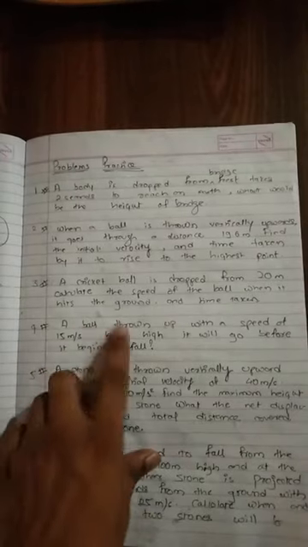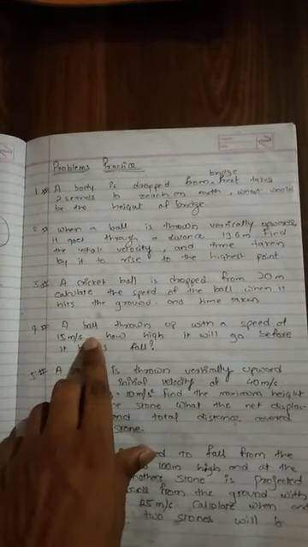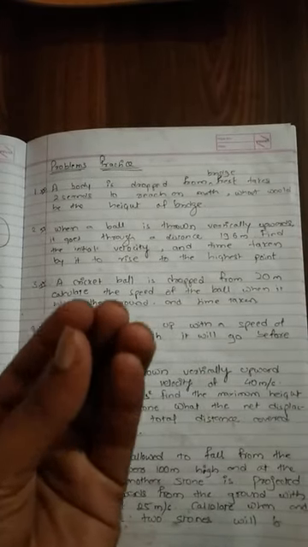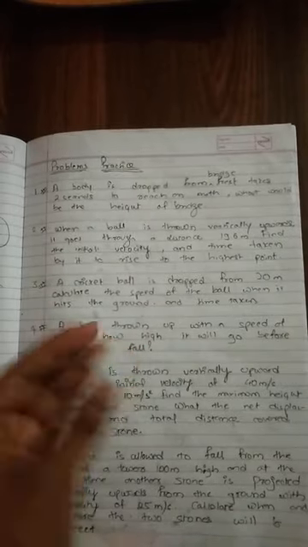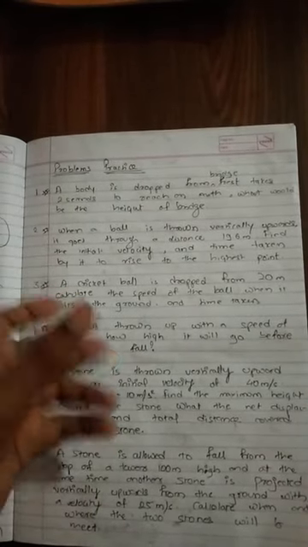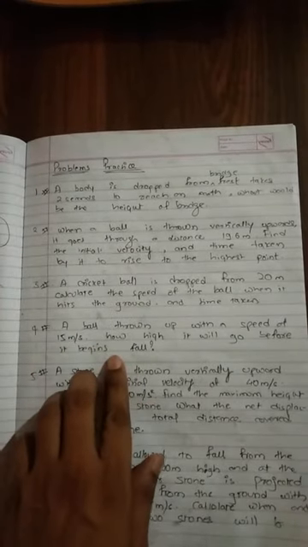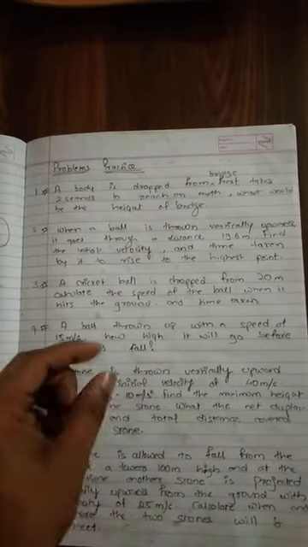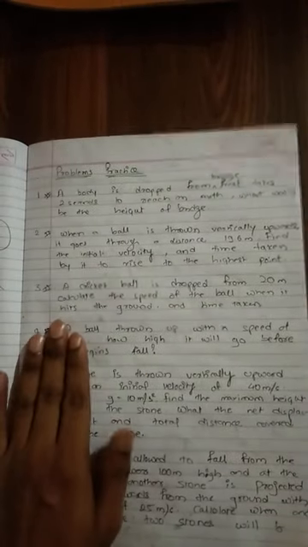So we can get the value. The problem is: a ball is thrown up with a speed of 15 meters per second. How high will it go before it begins to fall? Okay, so the ball is thrown upwards, so it will go up and it will again fall down. So it will rise to a certain height, and that height is what we have to find, how high it will go. Now in order to find that, we have to solve it by gravitational kinematics.